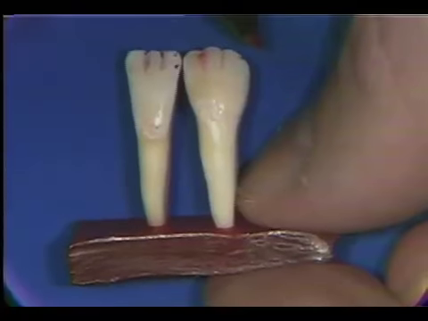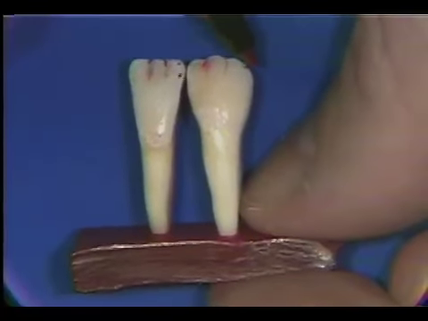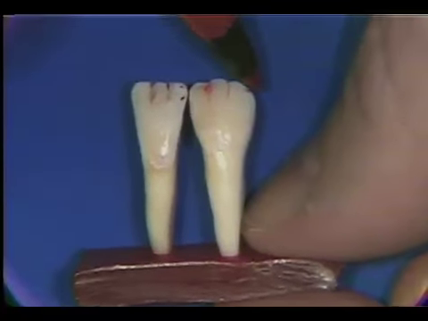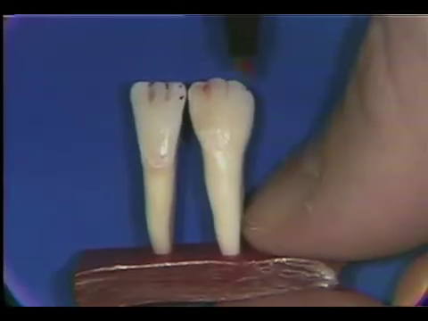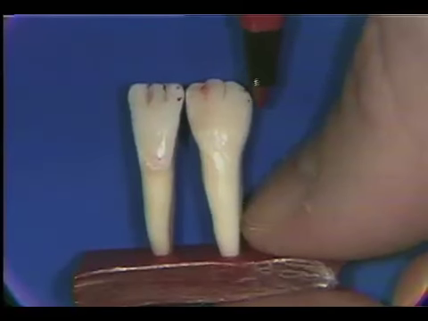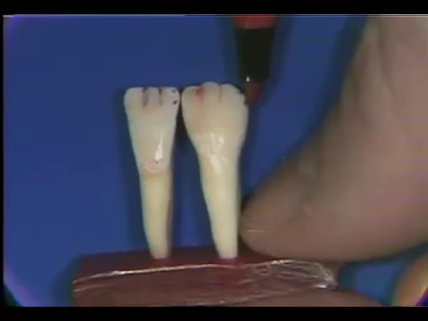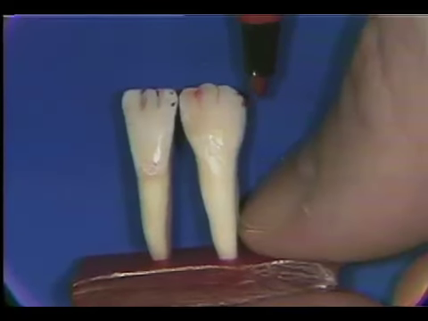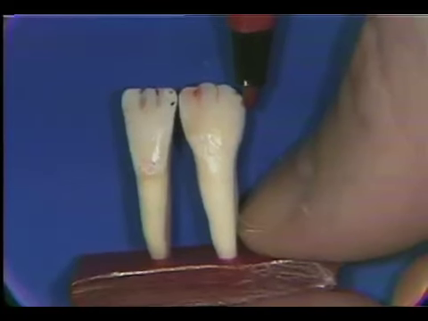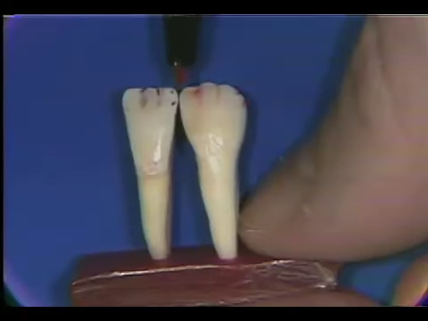And conversely, in our lateral, it's a little more rounded on our distal incisal angle, and we have a little bit more of a prominence on the distal area. And of course, our contact area normally, or our height of contour, is considerably closer to the cervical on the distal than what it would be on the mesial of the lateral.